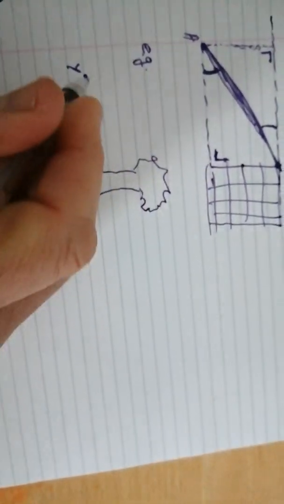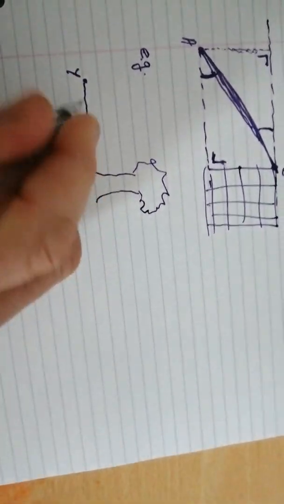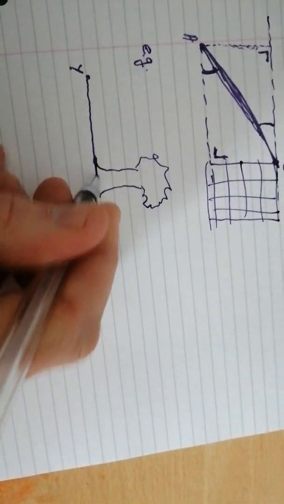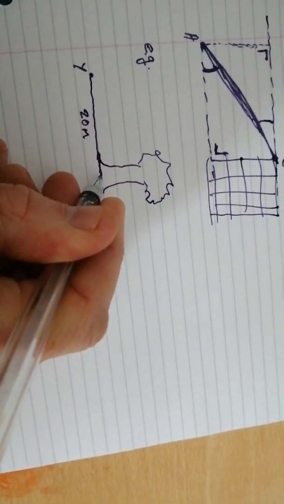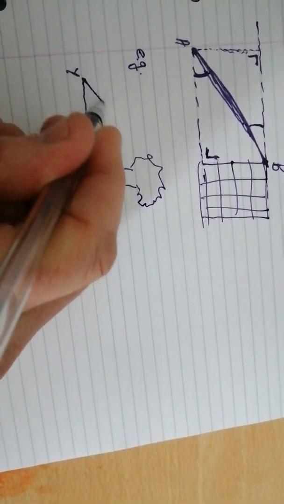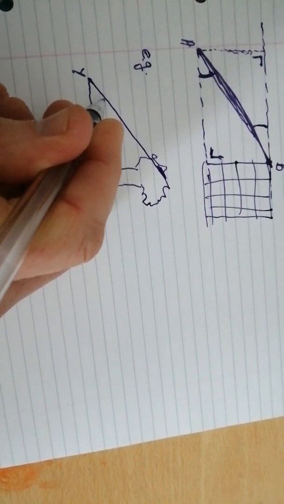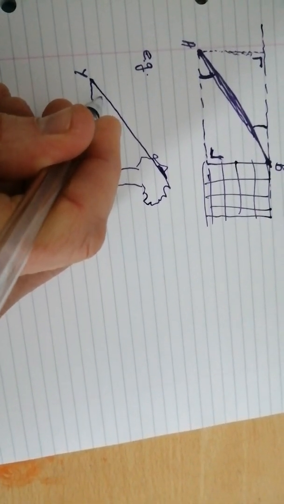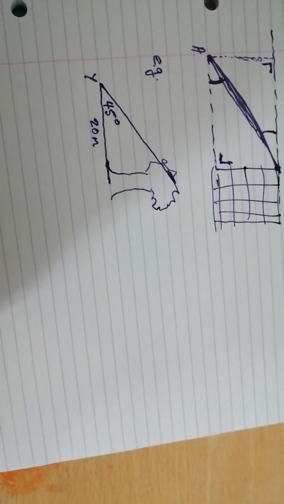Okay, and you want to know what the height of the tree is, given the fact that you are standing, let's say, exactly 20 meters from the middle of the tree, and you're looking for the height. And as you look at the top of the tree, you know that the angle of elevation is 45 degrees. Okay, so you want to know the height of the tree.